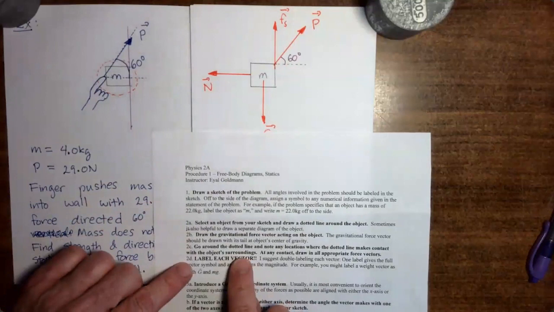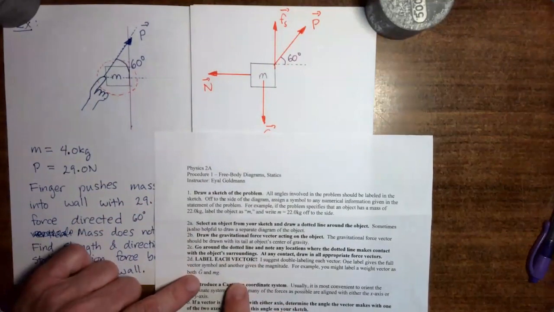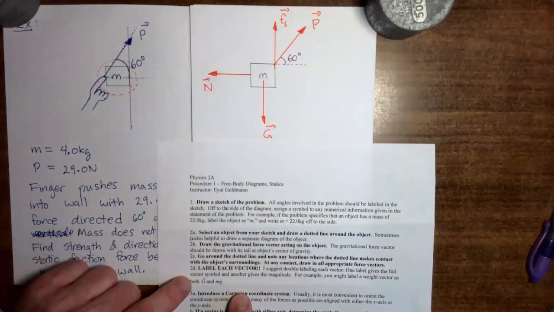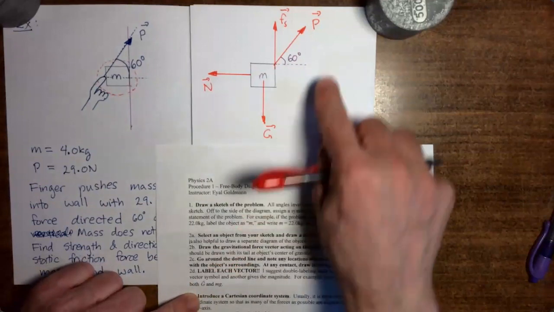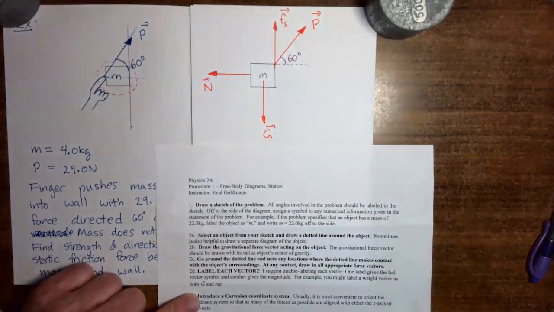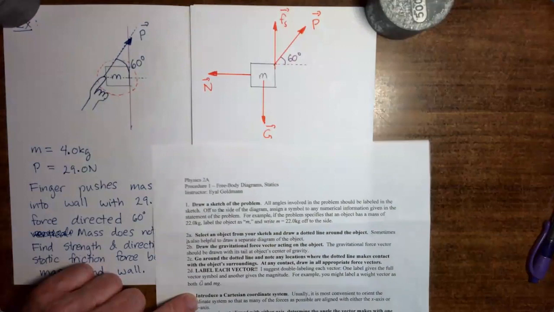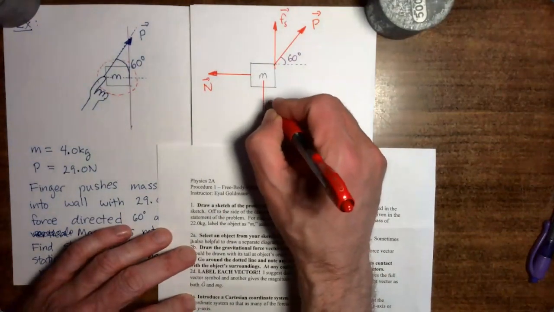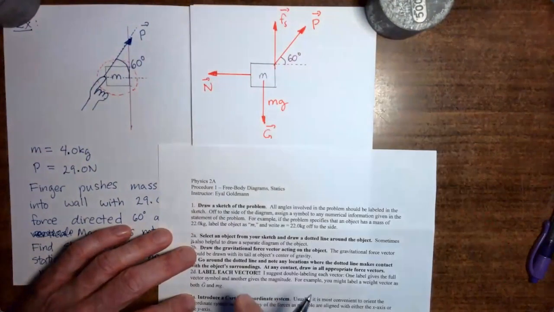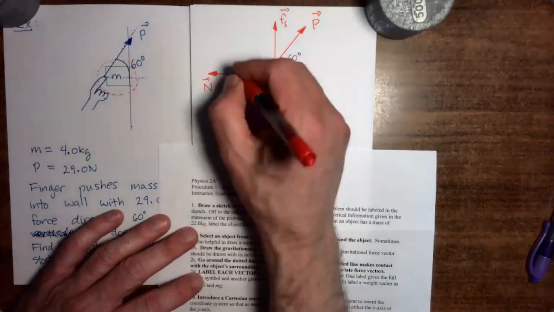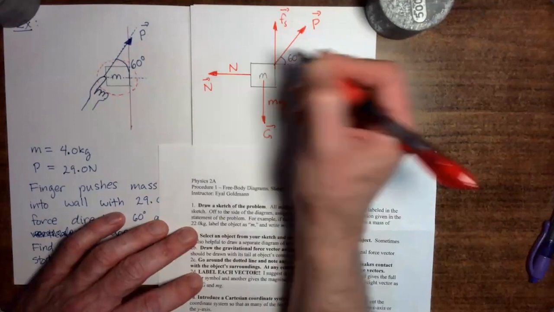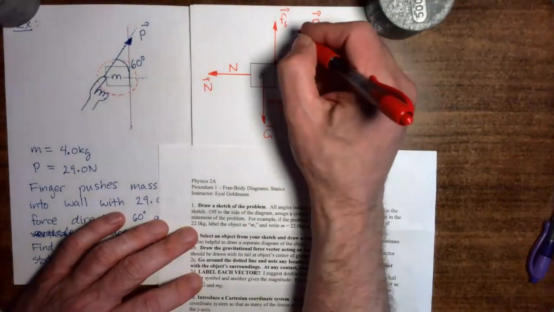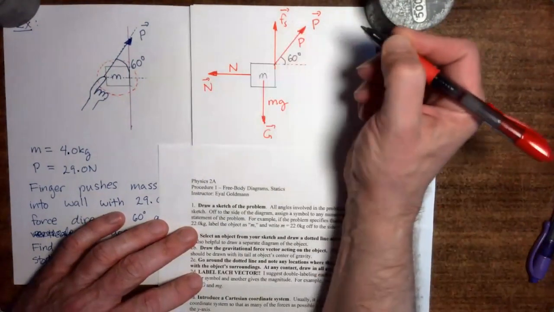So we've gone through step 2C. Next is step 2D, which says label each vector. And I have already labeled each of those vectors with vector symbols. Now I'm going to go in and put in the magnitudes. So for the magnitude of the gravitational force, I'm going to put in mg. For the magnitude of the normal force, n. For the magnitude of the push force, p.